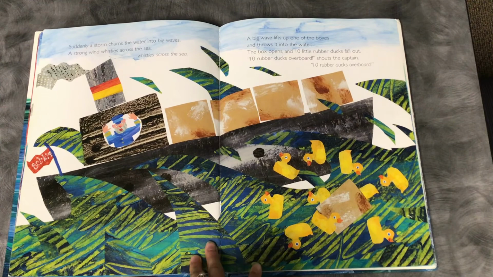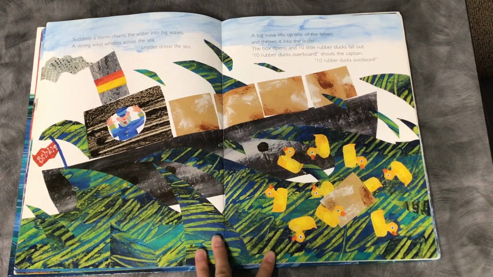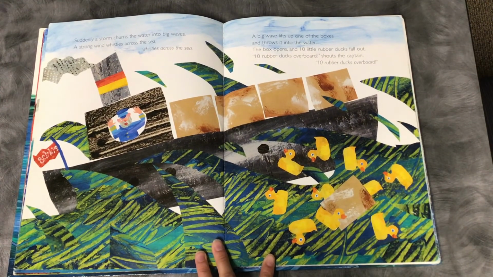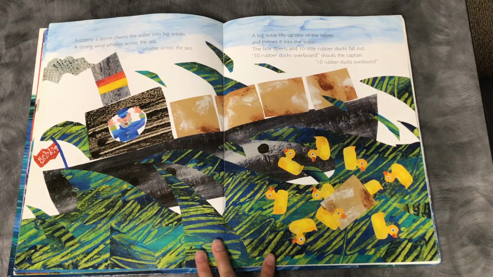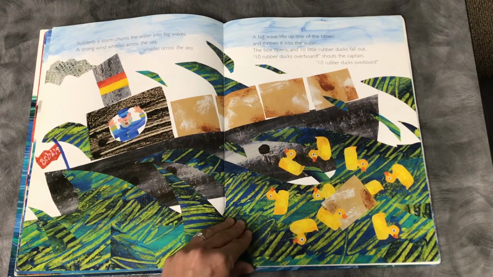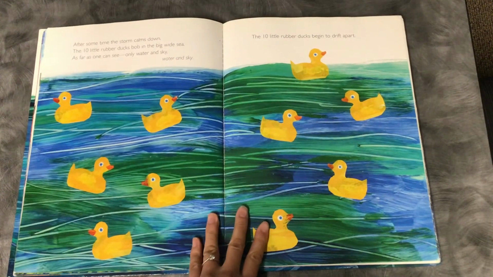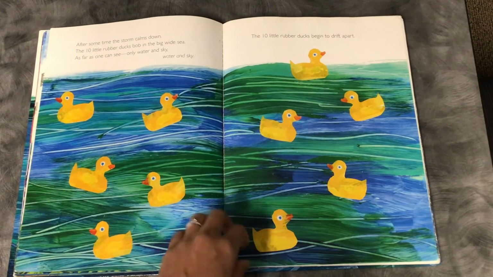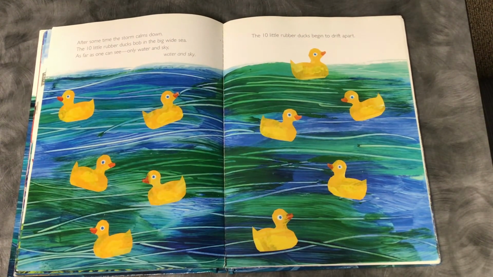A big wave lifts one of the boxes and throws it into the water. The box opens and 10 little rubber ducks fall out. "10 rubber ducks overboard," shouts the captain. After some time, the storm calms down. The 10 little rubber ducks bob in the big, wide sea. As far as one can see, only water and sky.